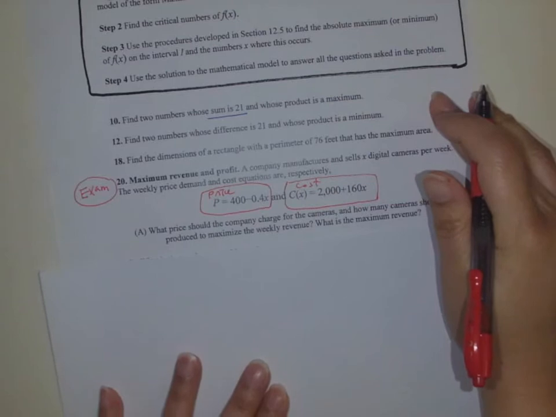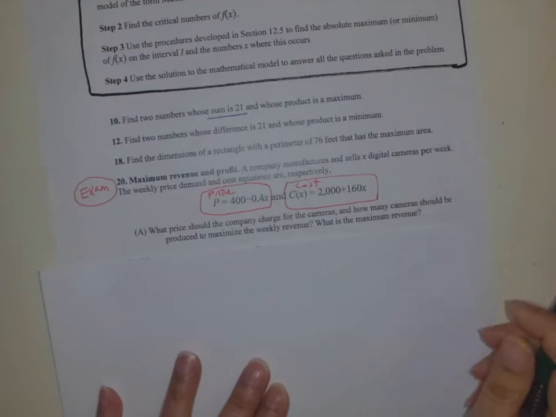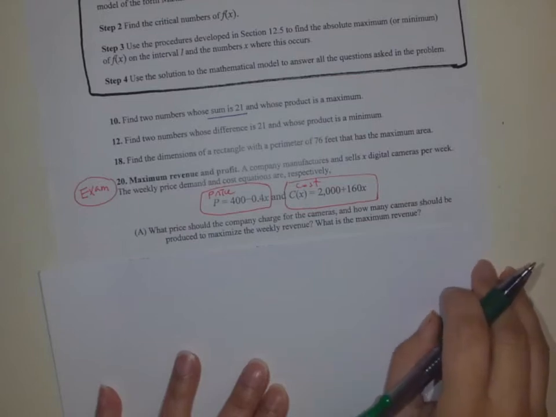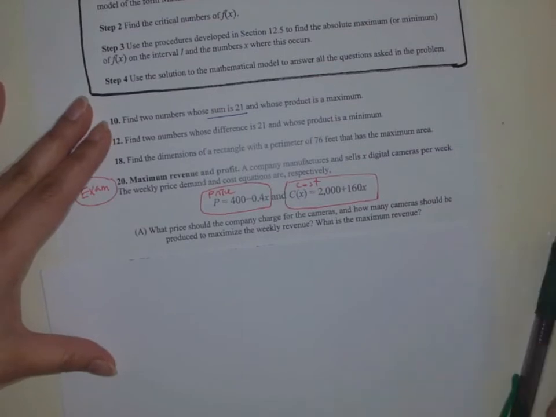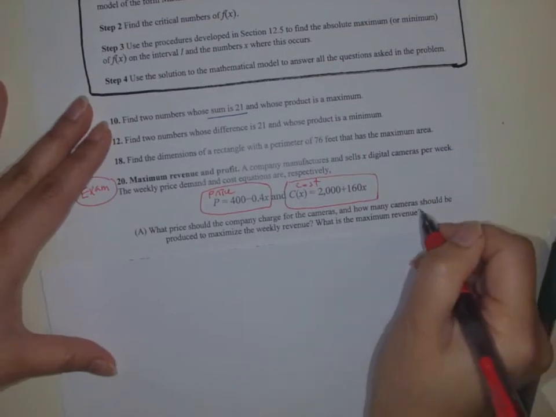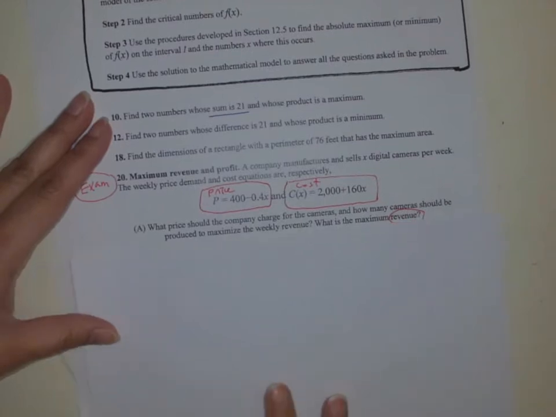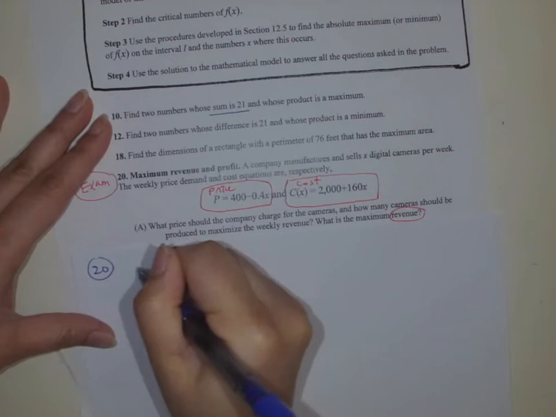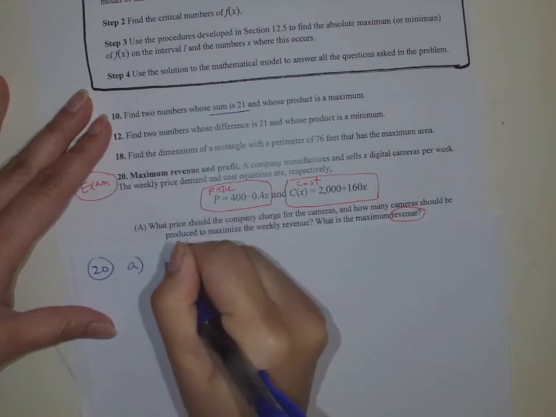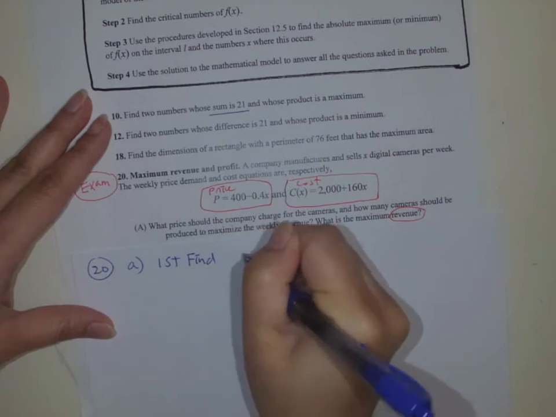So what price should the company charge for the camera, and how many cameras should be produced to maximize the weekly revenue? What is the maximum revenue? Because they're talking about revenue a lot, we need to form a revenue function for number 20, right? So for the A part, first we need to find the revenue function.